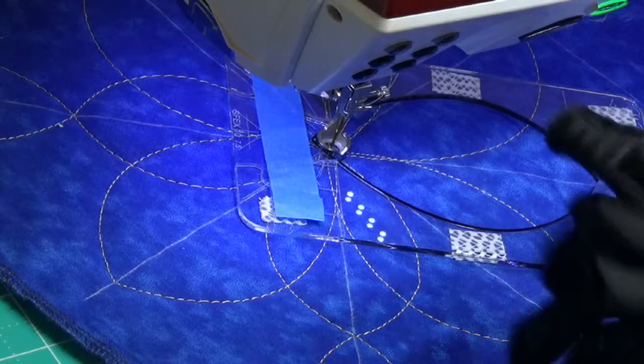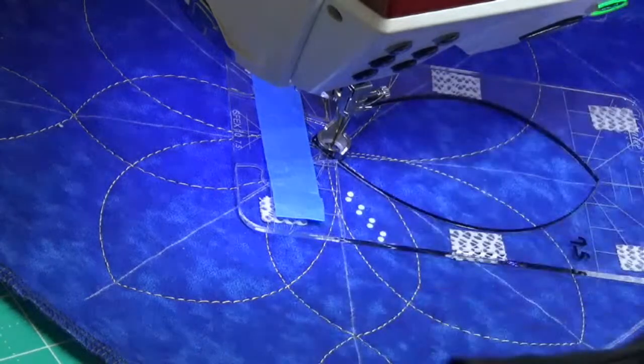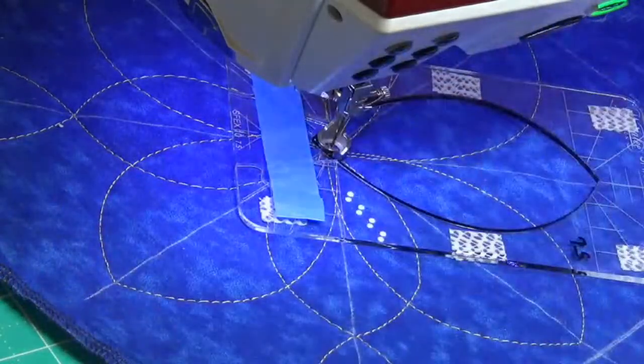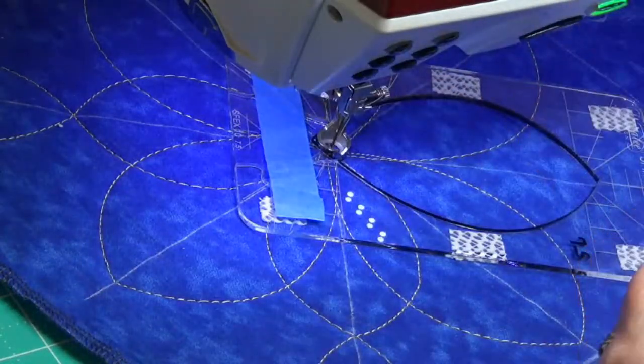Oh, Diane has, for those of you that have the templates with the little needle slots in them, I'm super jealous. I have so many templates I couldn't.